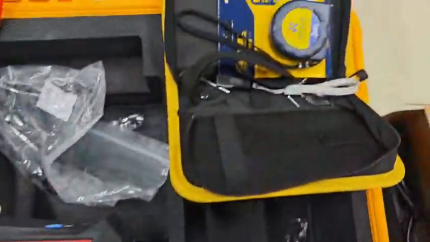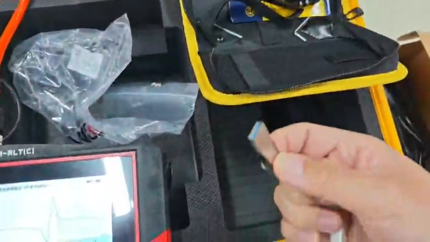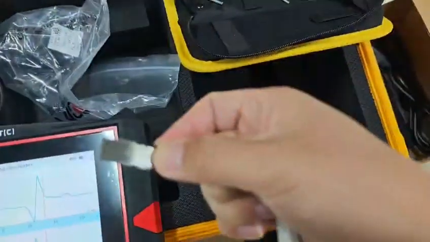Okay, then after the test, we use a USB disk to export data. Here is the USB port.